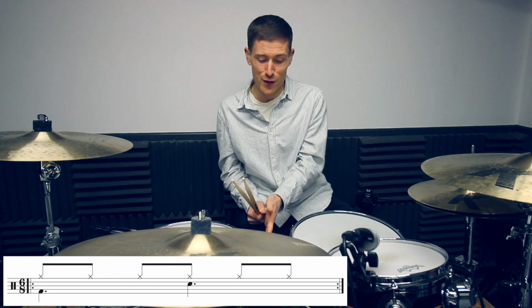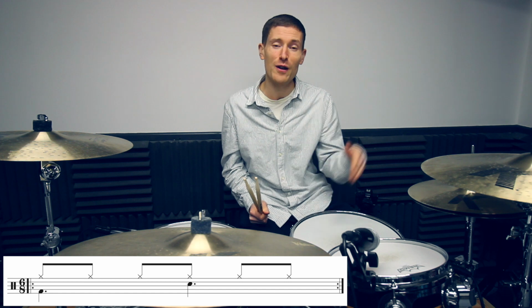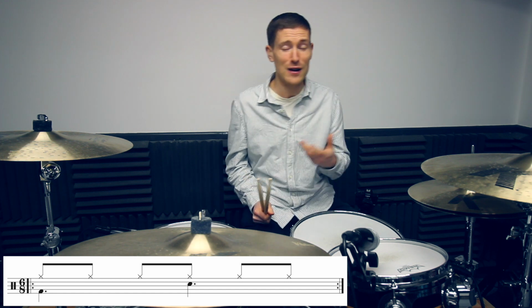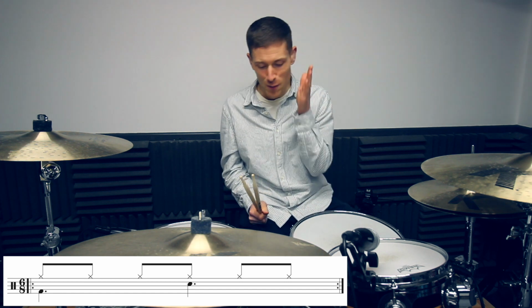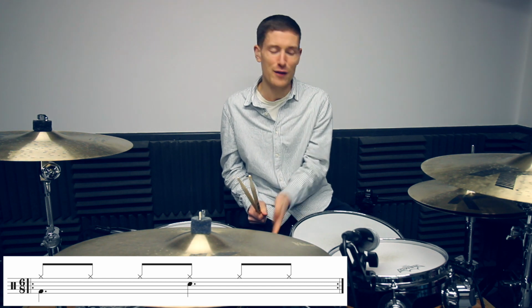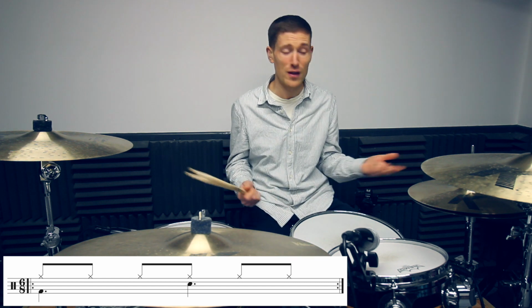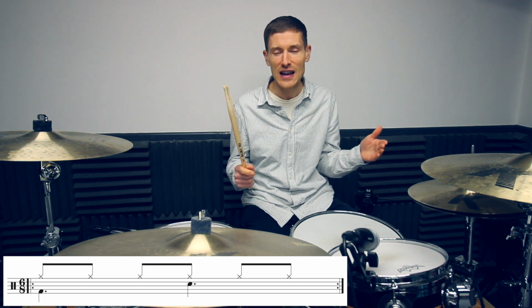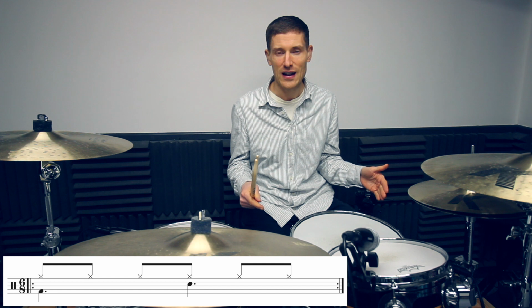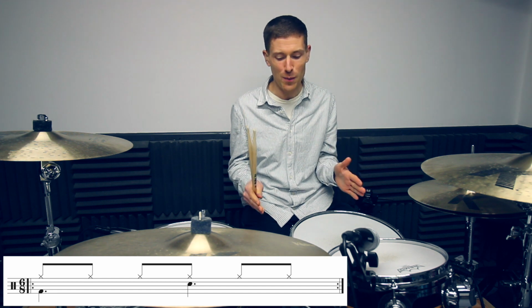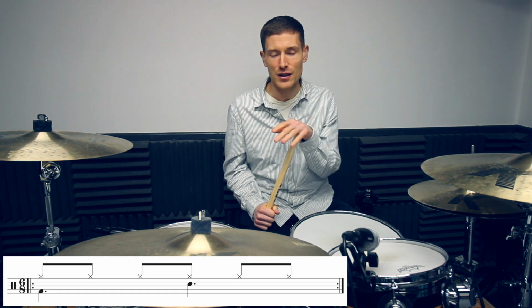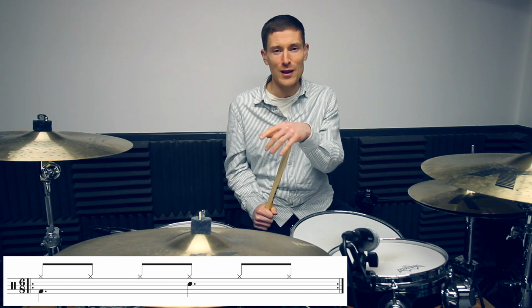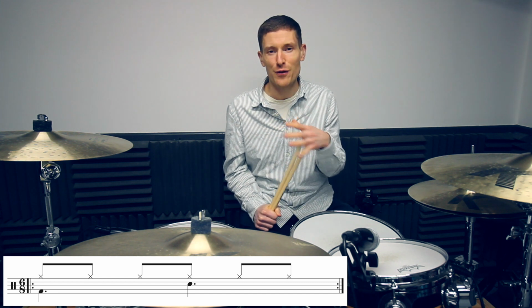Before I was playing the first, third, and fifth eighth notes, which had that feel of 3/4, but now I'm playing just the first and the fourth eighth notes. The feel of the groove has completely changed. And this is a 6/8 groove. 6/8 has a completely different feel to the previous time signatures we've played. The 8 at the bottom really changes the feel.